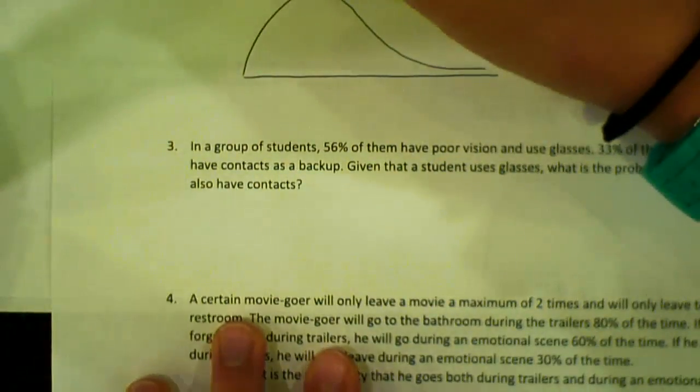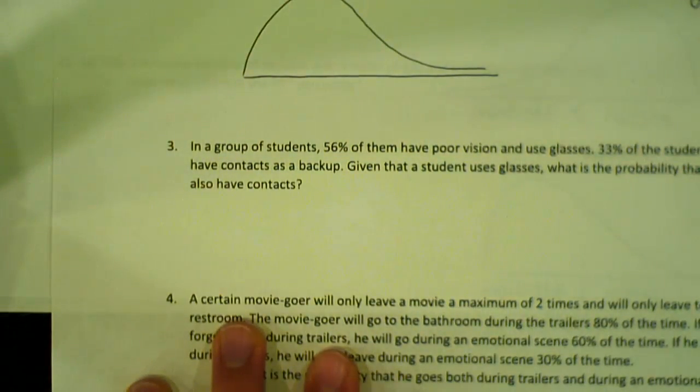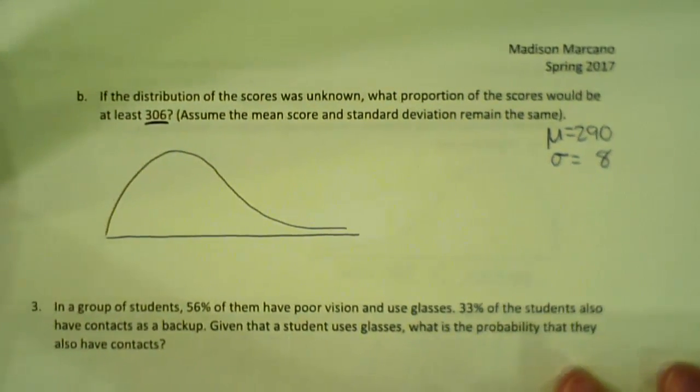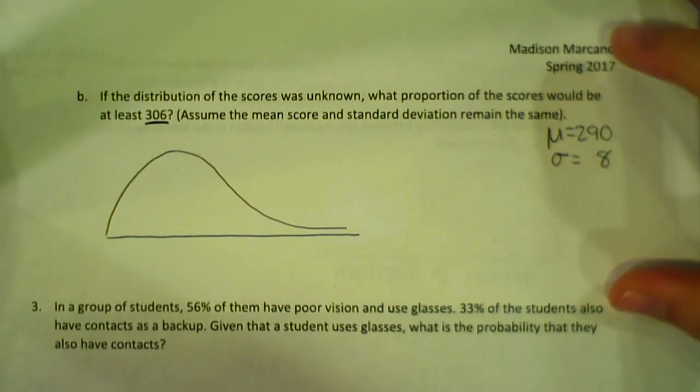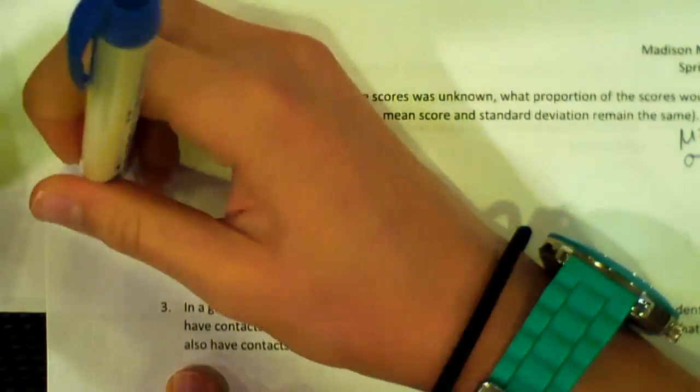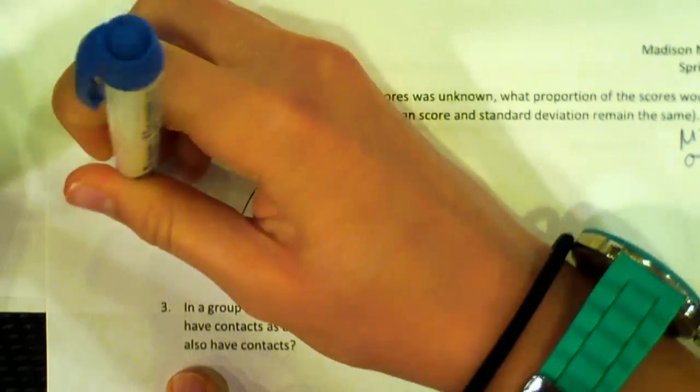Now we're looking at 306. So this is our mean.